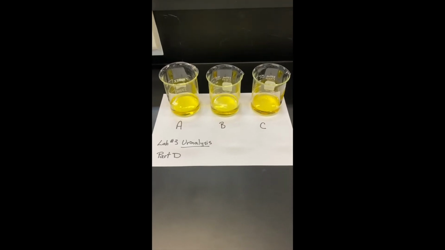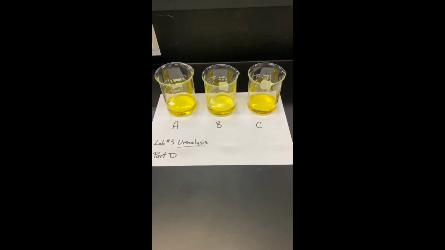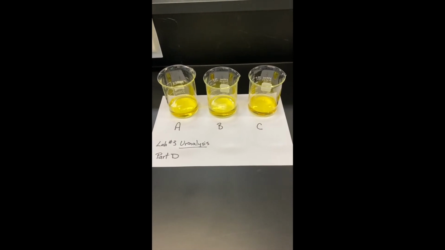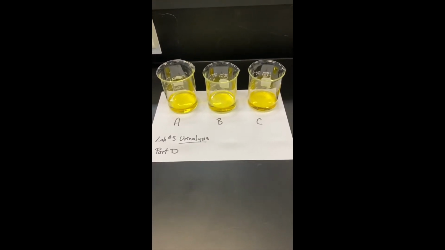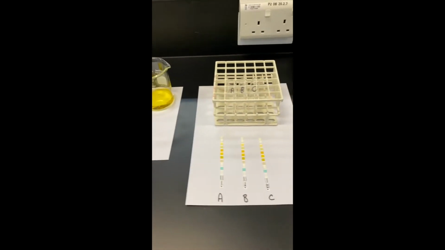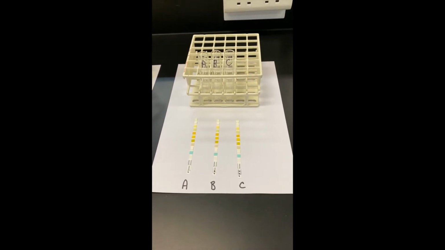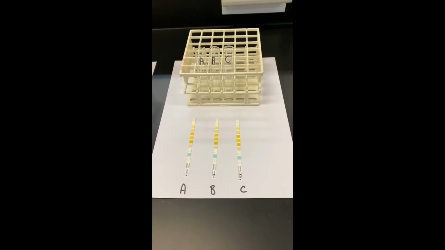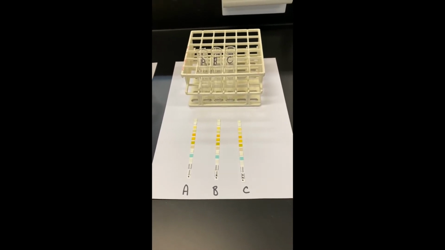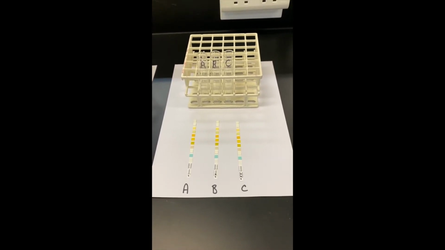Lab number 3, urinalysis, part D, procedure. We have our 3 urine samples, A, B, and C. We've got the corresponding test tubes labeled A, B, and C, and we have our test strips as well labeled A, B, and C.